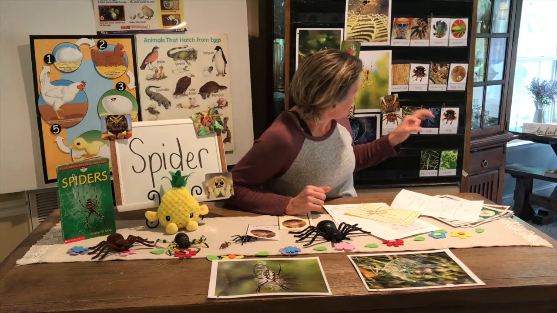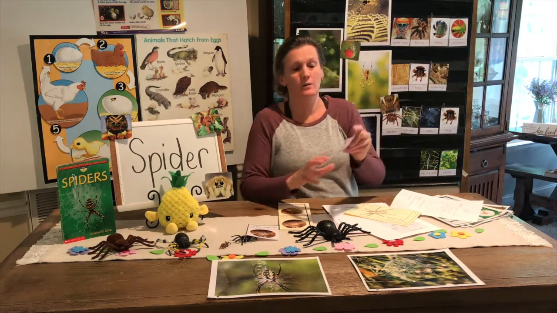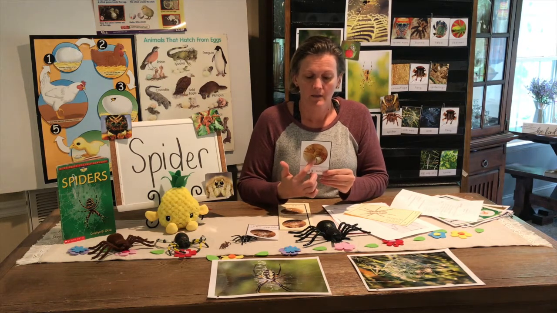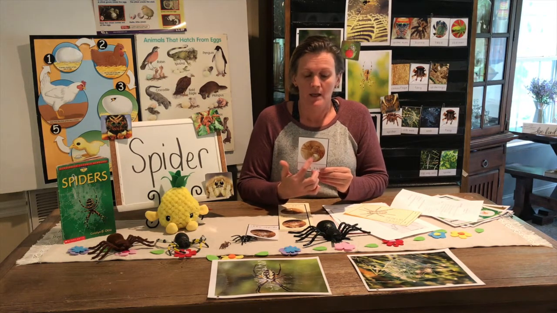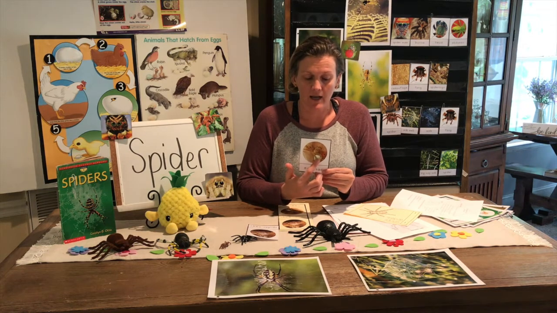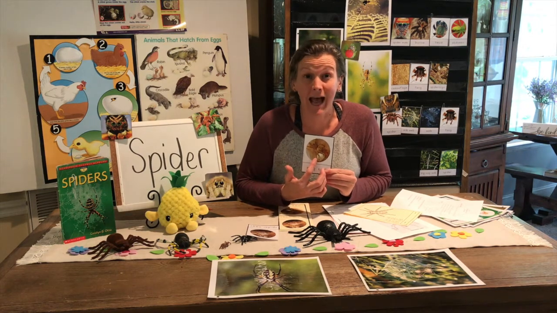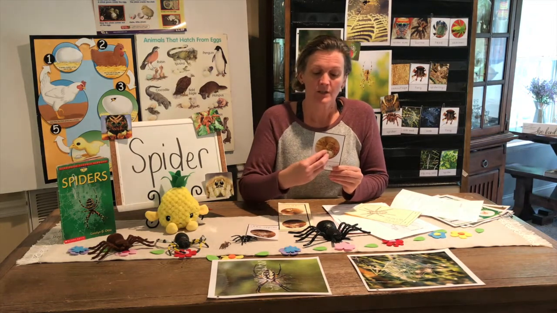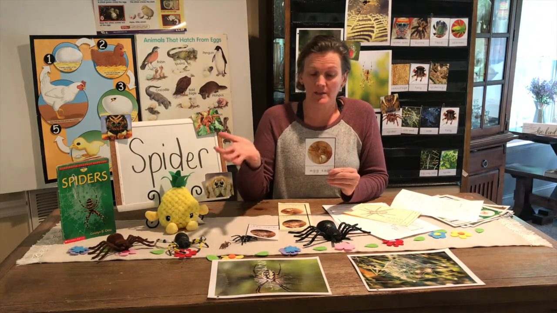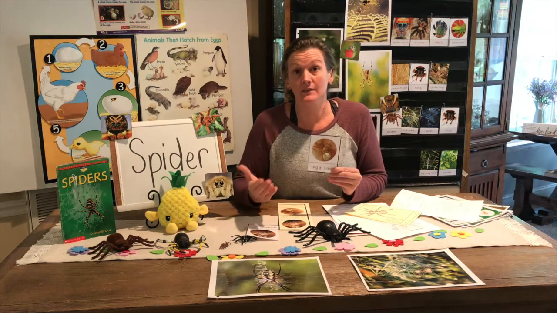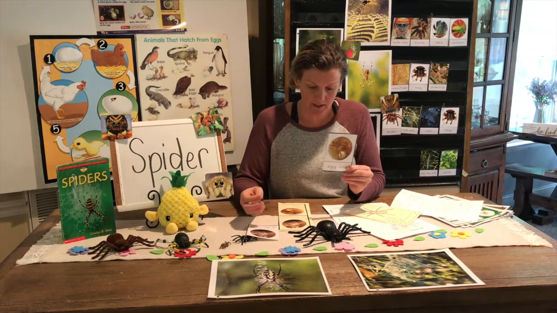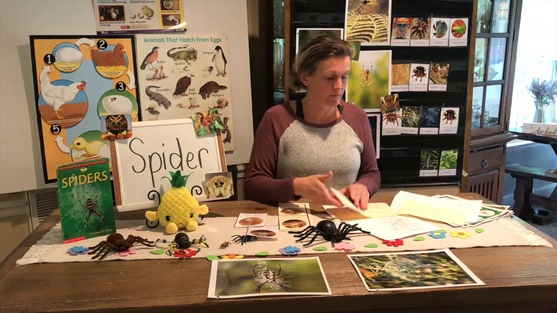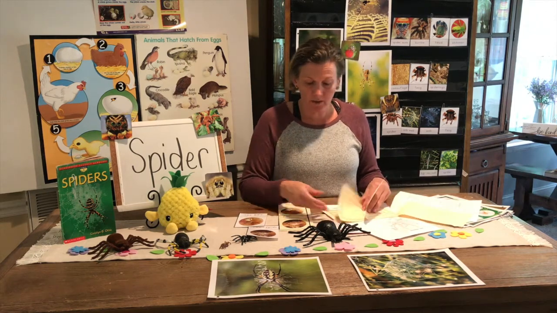If you've ever been near a spider web, they have these little white balls that look kind of like an orb. Inside of this sac are a bunch of little tiny eggs. So the mom, depending on the spider, is going to make the right kind of sac to hold her eggs in, okay?